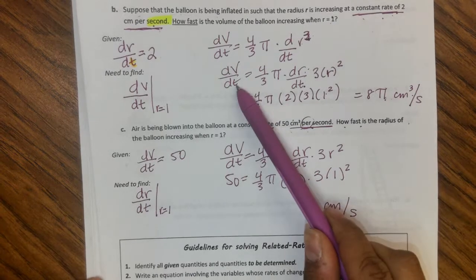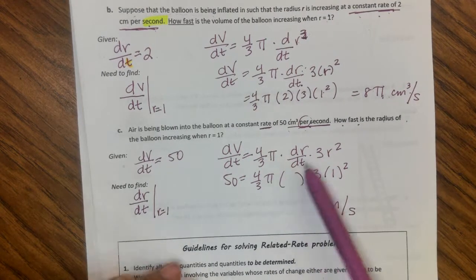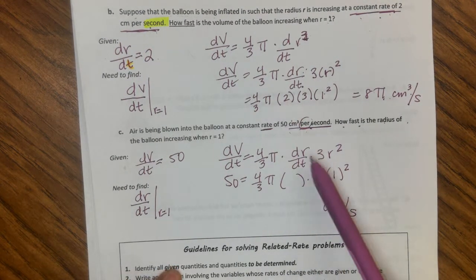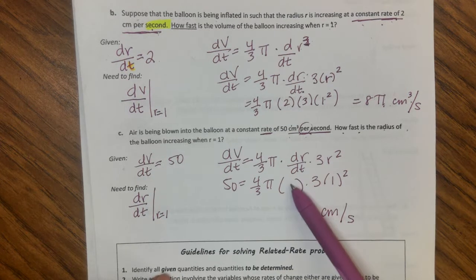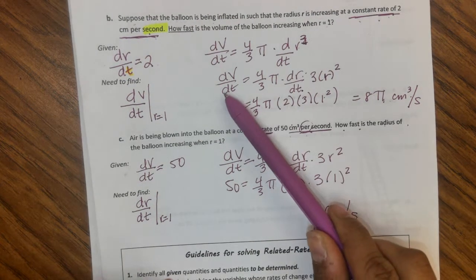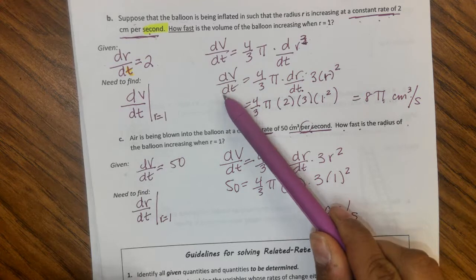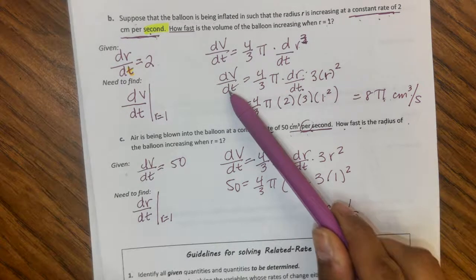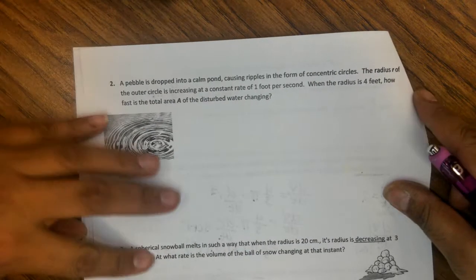Here we're looking for volume. Here we're going to be looking for the rate that the radius is changing. And sorry, I said here you're looking for volume. You're looking for the derivative of a volume. Okay, let's go on to the next one. You should pause the video and try it yourself, and then come back and play the video and check your answer.